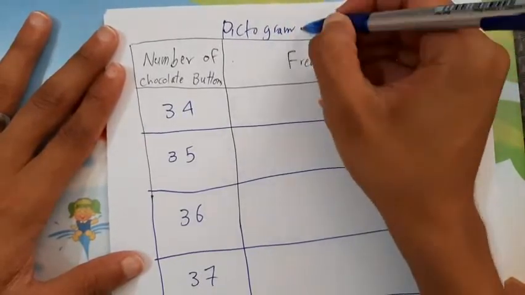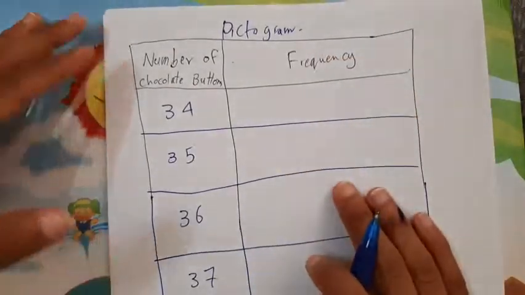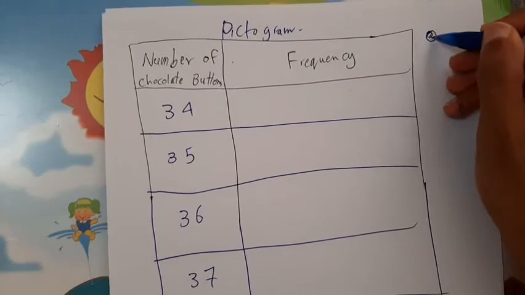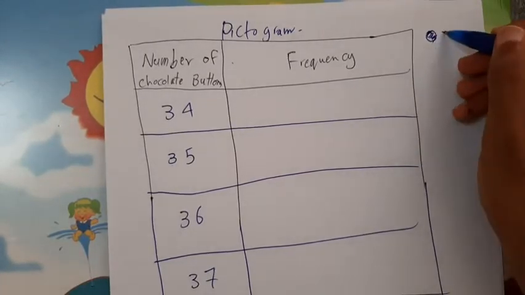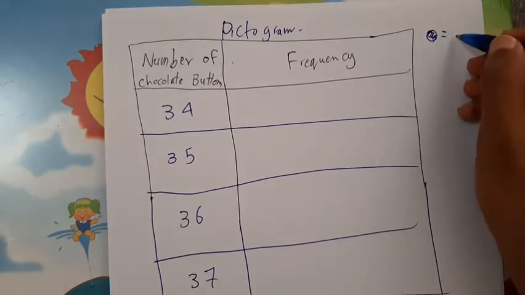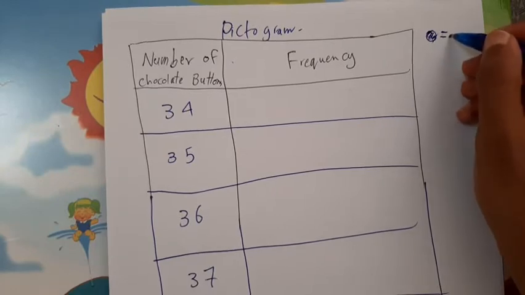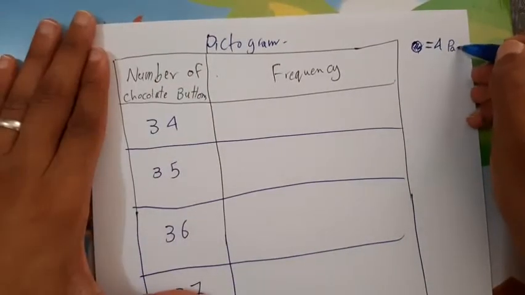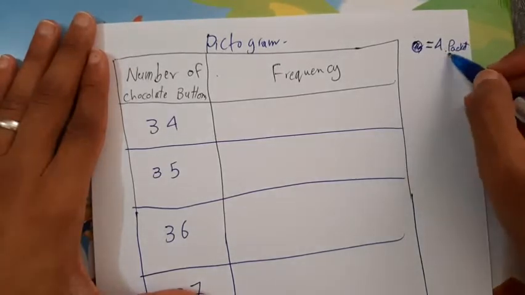Because it's a pictogram, I'm going to draw circles to represent the frequency. But this time I'm not going to use one circle for one packet. Instead, I'm going to use one circle for 4 packets. So one circle is going to equal 4 packets. Okay, 4 packets for this sample. One circle represents 4 packets.